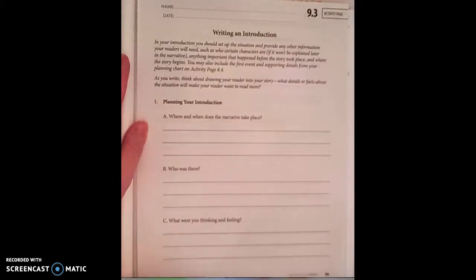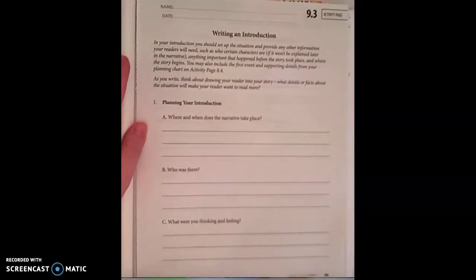As you write, think about drawing your reader into your story. What details or facts about the situation will make your reader want to read more? Step 1, planning your introduction.